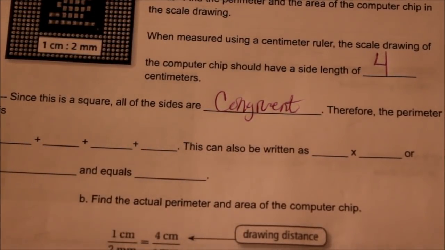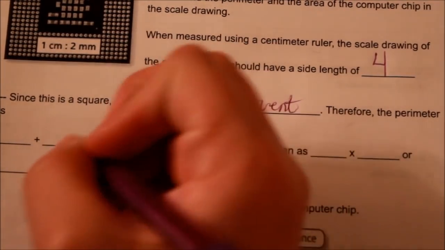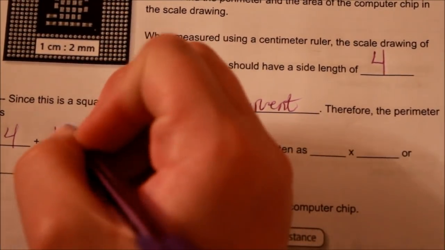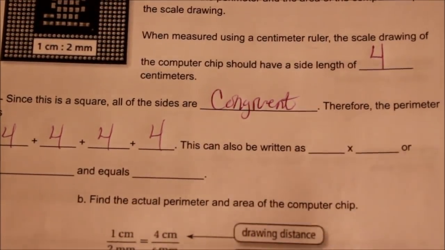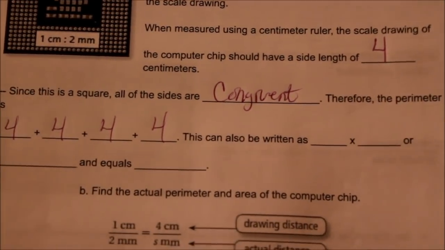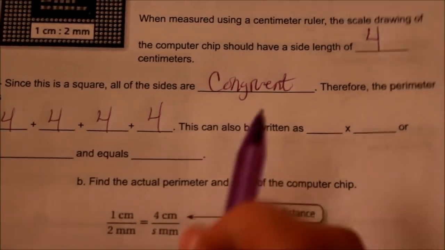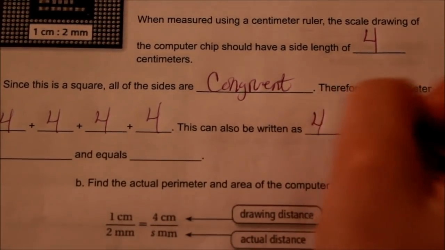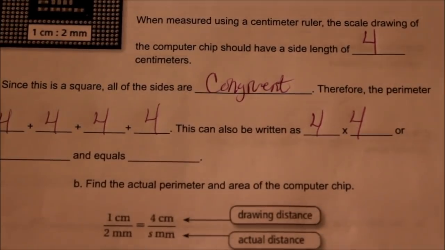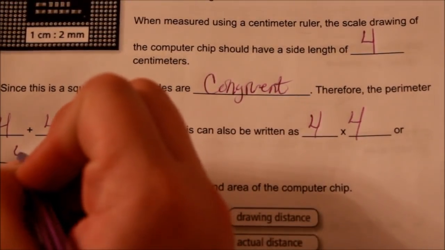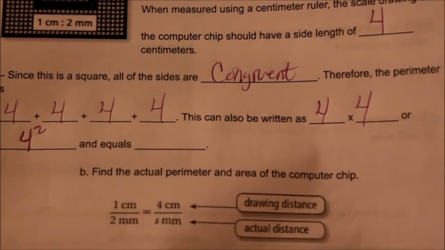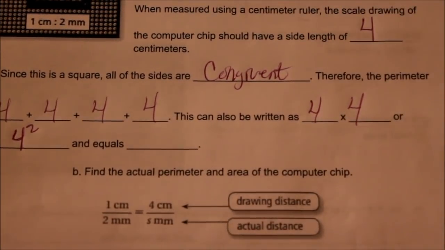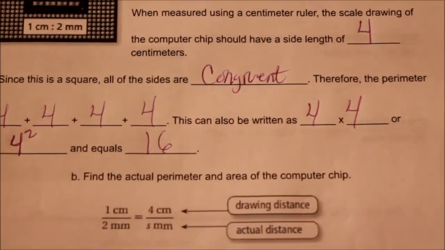Therefore, the perimeter is 4 plus 4 plus 4 plus 4. All 4 sides are 4 centimeters. Remember that this can also be written as 4 times 4 or 4 squared. And it equals 16.